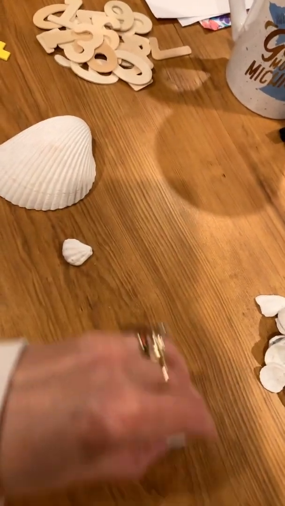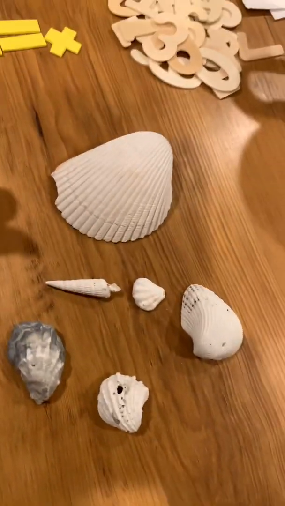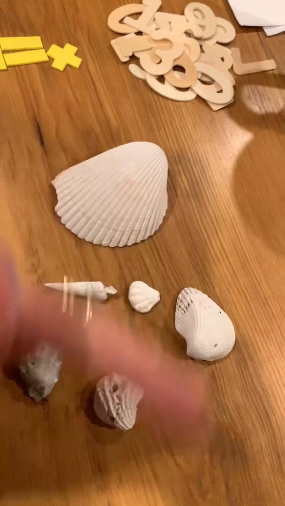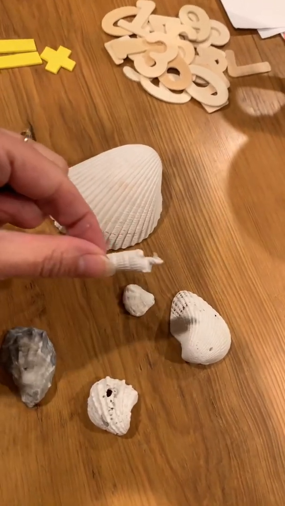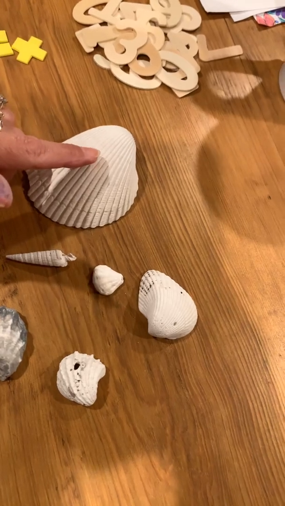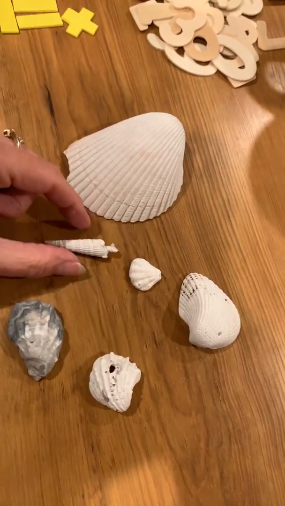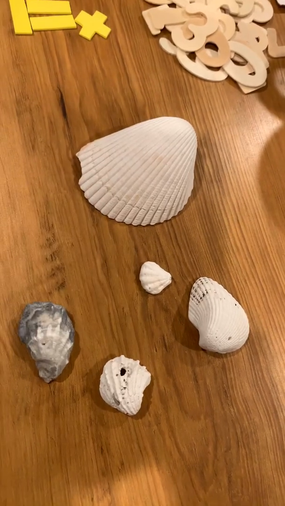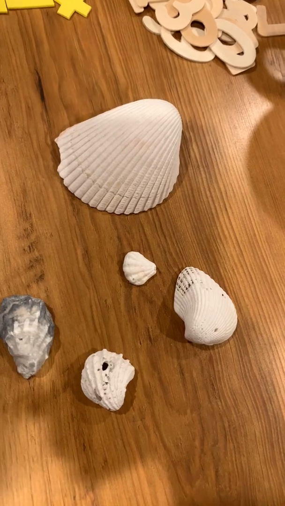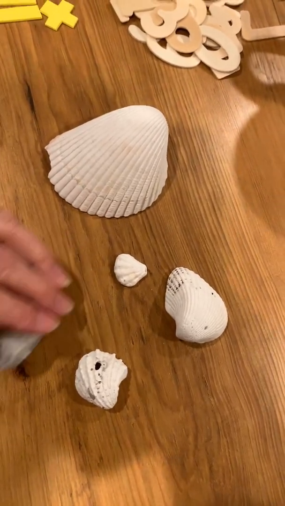Look at, we have different sizes of shells. It doesn't matter what size they are, but when I subtract, it's all going away, whether it's a little shell or a big shell. Okay, let's see. How many do we have again? 1, 2, 3, 4, 5, 6. Okay, if I take 1 away, how many am I left with?